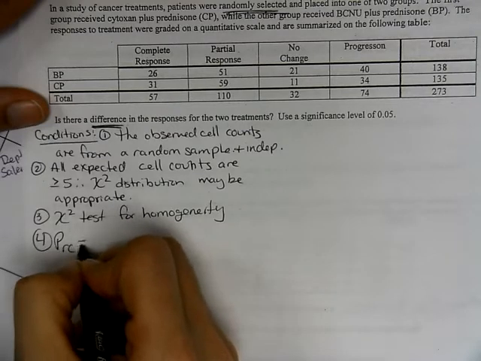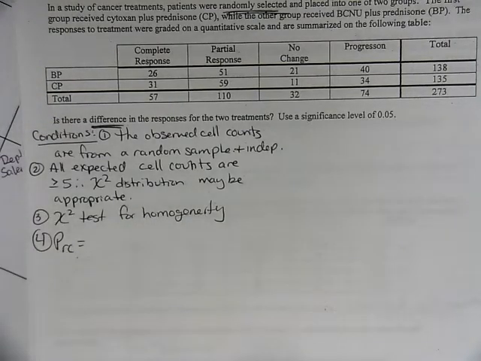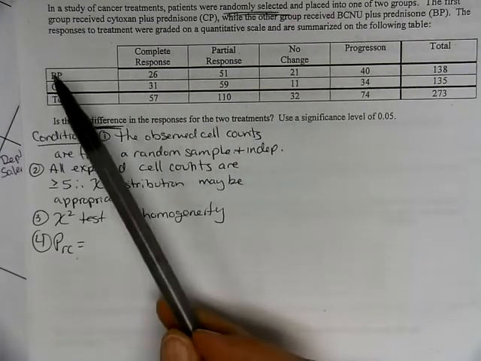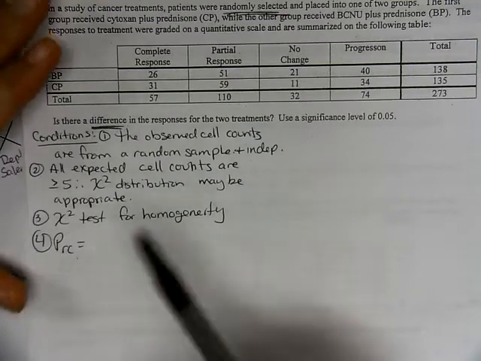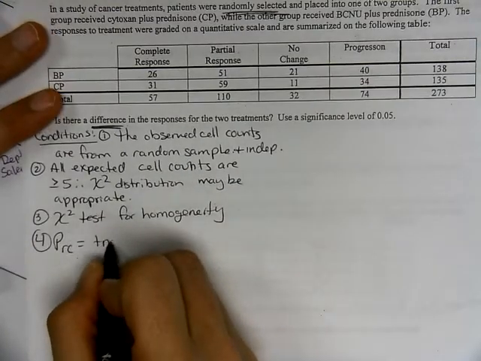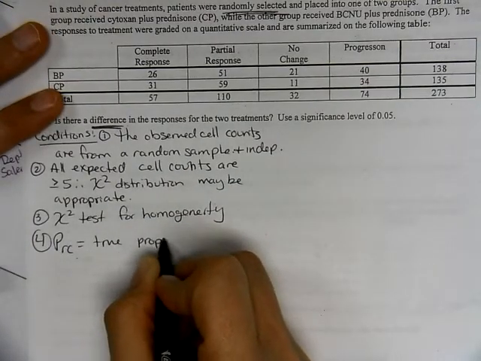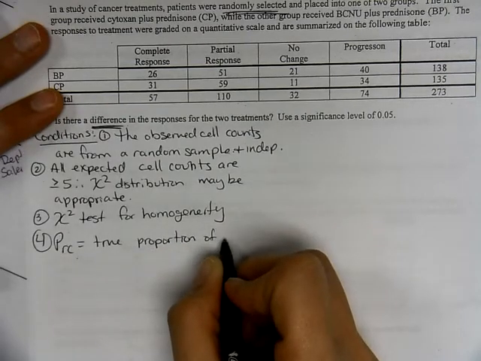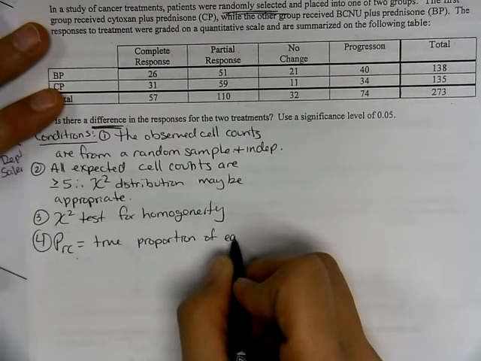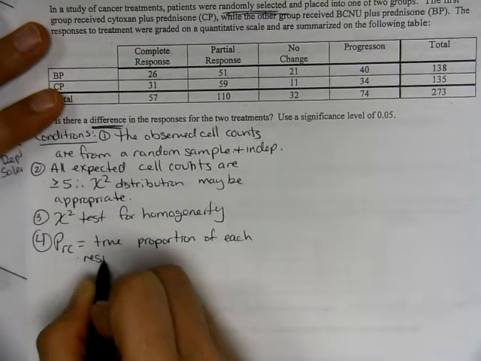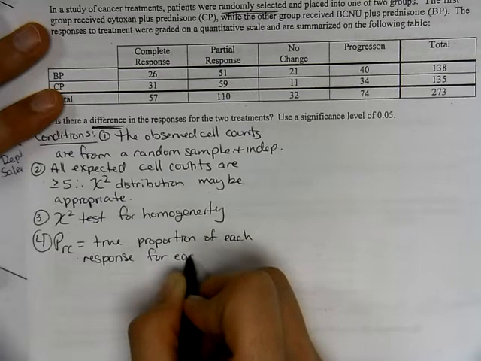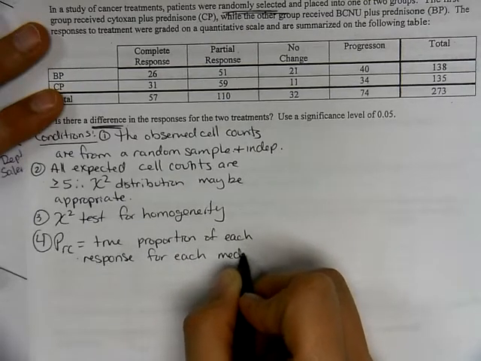So P sub RC. So we got to be kind of general as we can in terms of what are the two things that we're looking at. We're looking at response to the treatment versus which treatment they get. So the true proportion of each response for each medication.